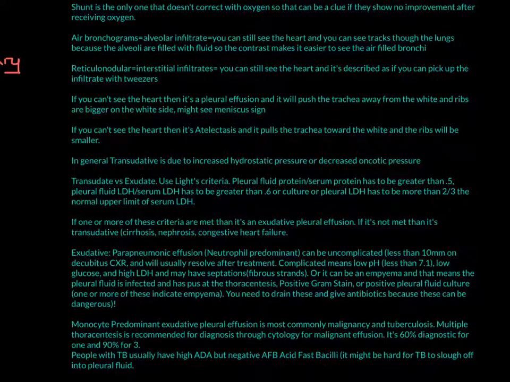And so moving on, exudative, once you've used Light's criteria to determine that it's exudative, right? Exudative can be parapneumonic, and this is mainly neutrophils. It can be uncomplicated, less than 10 millimeters on a decubitus chest x-ray, and it usually resolves with treatment. Or it can be complicated, so it's low pH, less than 7.1, low glucose because the bacteria are using up all the glucose, and high LDH because of all the damage happening.